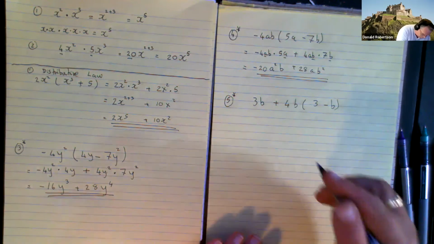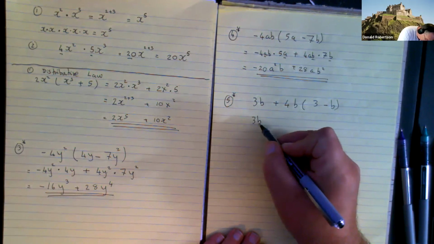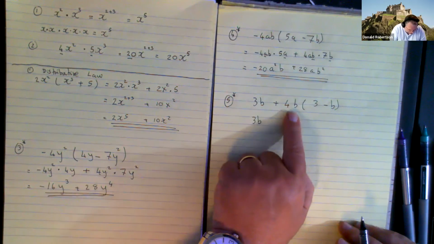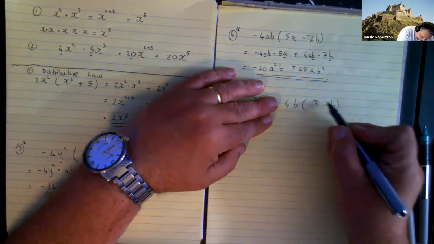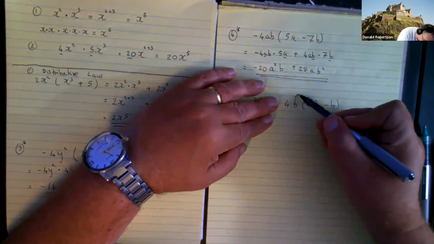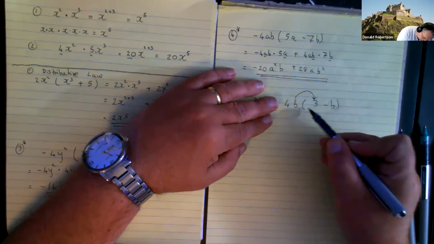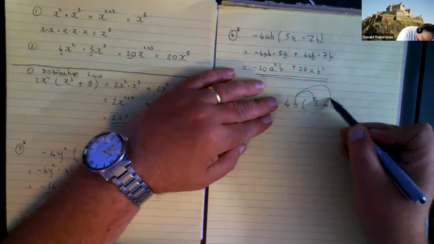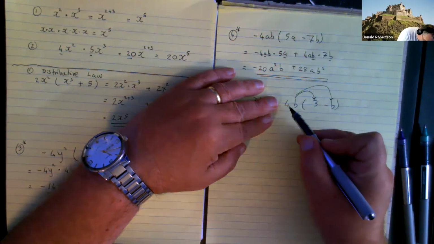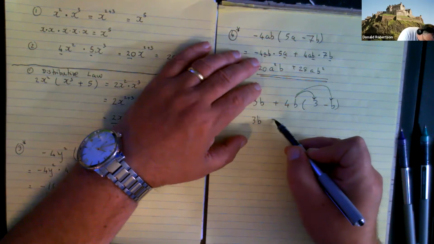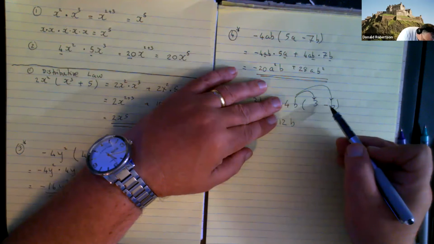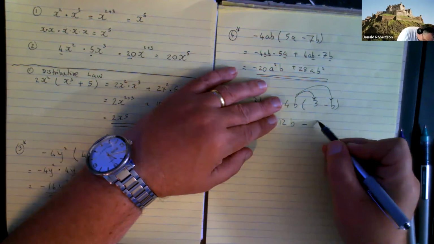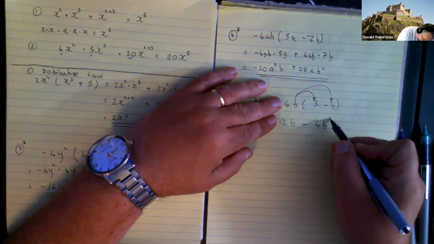This 3b is on its own. It's not multiplied by anything. I'm not going to combine it to anything. It's just 3b. Now, if I cover that up, this here is your distributive law. So you're going to go 4b times this guy, and then 4b times that guy. So 4b times 3 gets you 12b, and 4b times negative b gets you negative 4b squared.